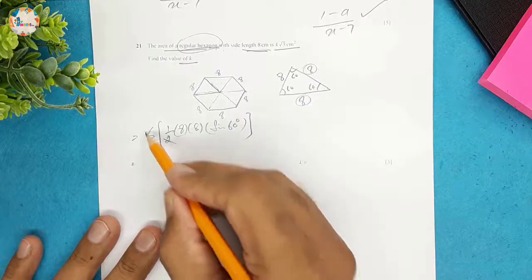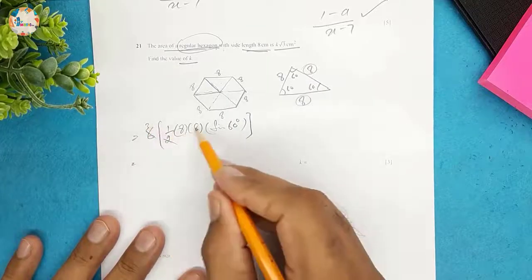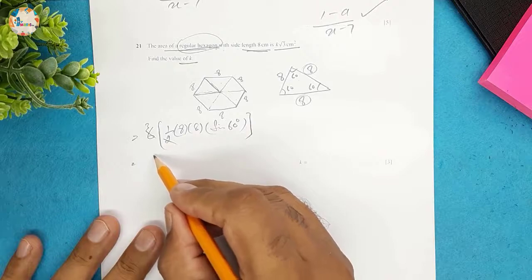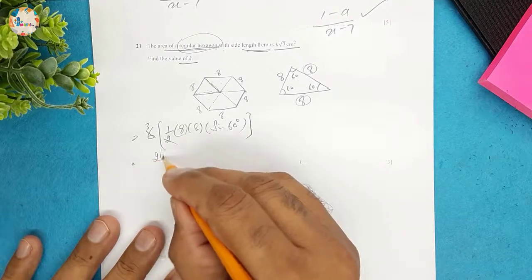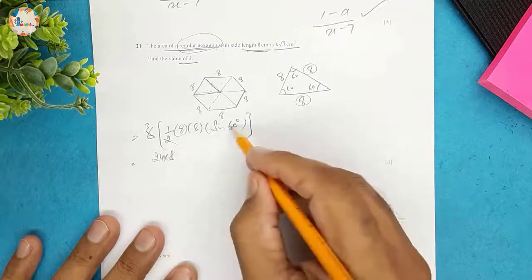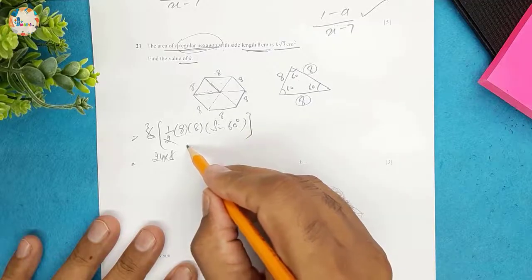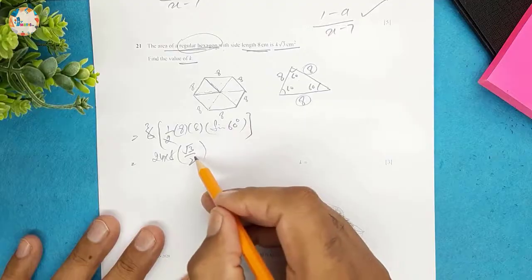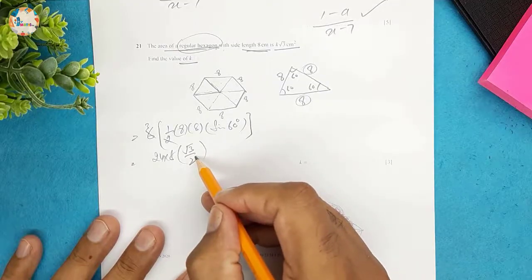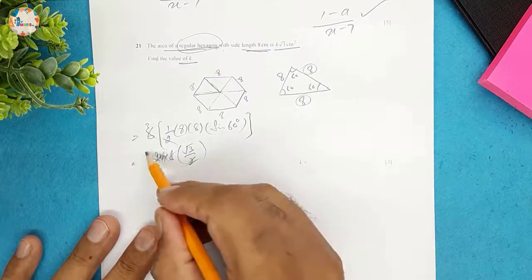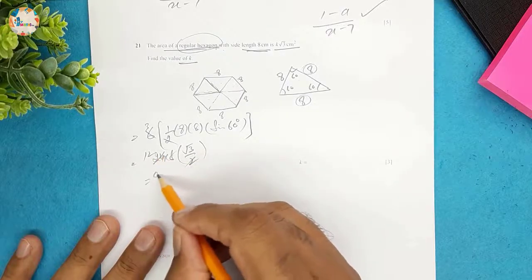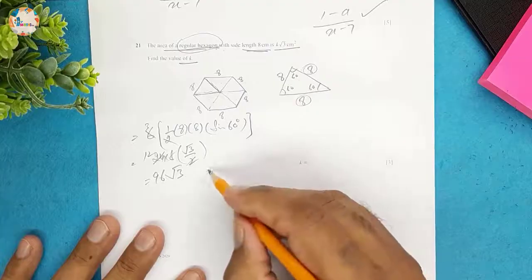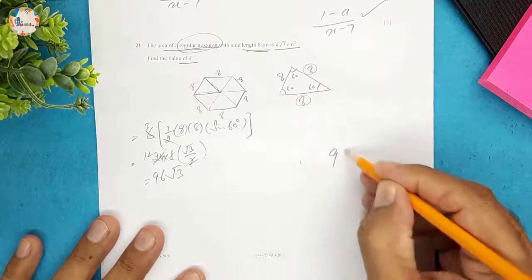So it will be cancelled, 2 3s are 6, so 3 into 8 will be 24, so we can write it as 24 into 8. Sine 60 degree is what? Root 3 by 2. So this one, and now we can cancel this 2 by this. This will be 12. 12 into 8 will be 96 root 3. And if we compare this one, k will be 96.